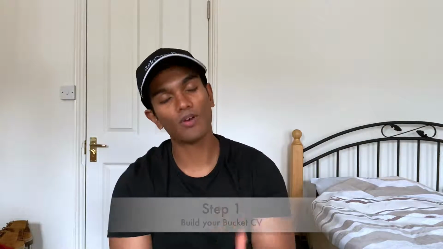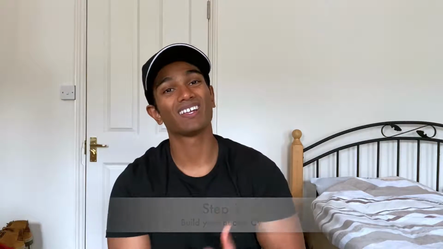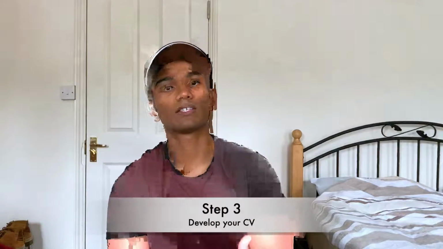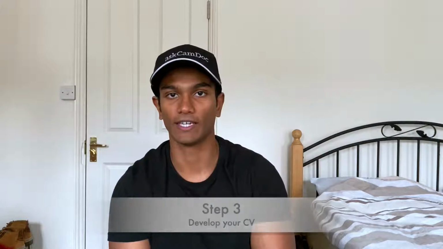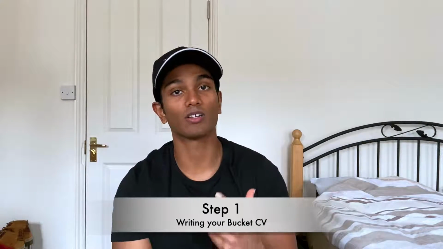Right, so let's get to it then. We've broken up how to approach the medical CV into three key steps. The first step is to essentially build your bucket CV. The second step is to condense the bucket CV. And the third step is approaching how you can go about developing your CV. Right, let's start with step one then, which is writing your bucket CV.